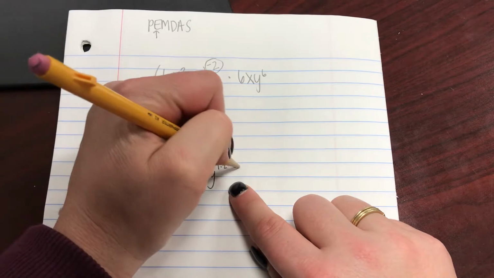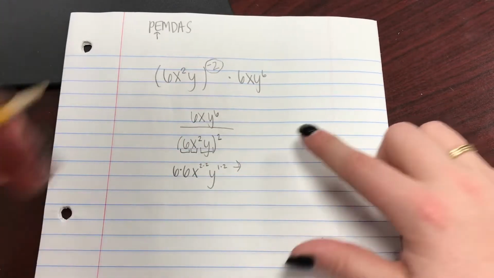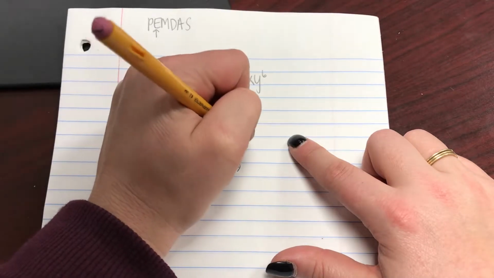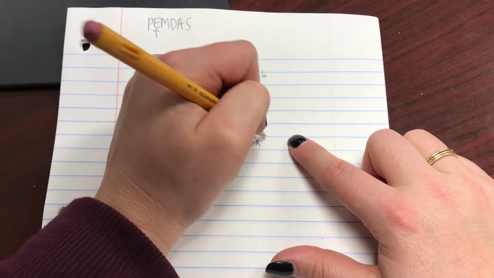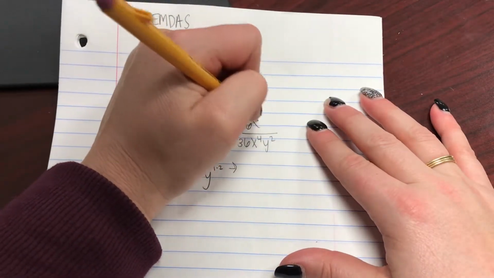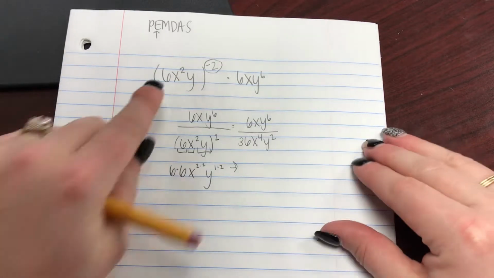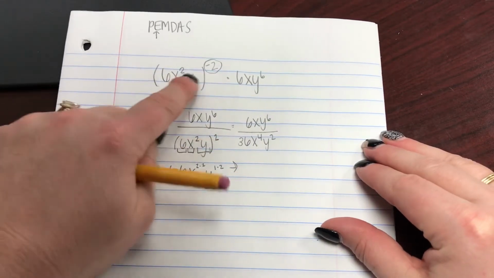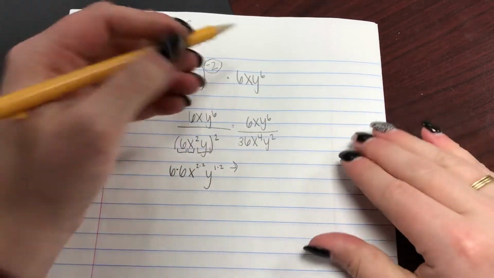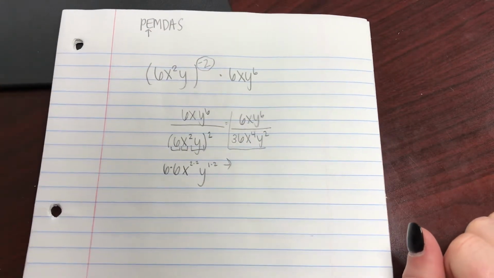Now remember, this is all still in the denominator of my original expression. So simplified, this becomes 36x to the power of 4, y to the power of 2, and that will be over 6x times y to the power of 6. Now that I have eliminated both the exponent attached here as well as those parentheses, I am now ready to use this piece of information to simplify my expression.